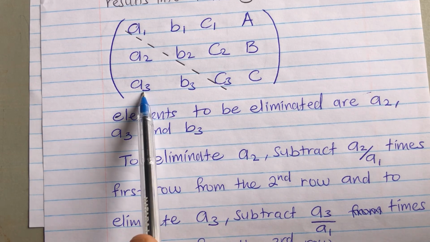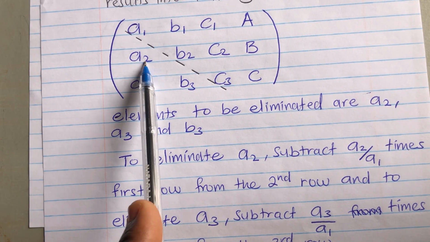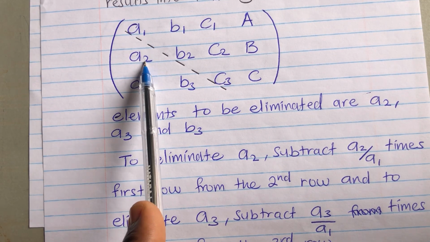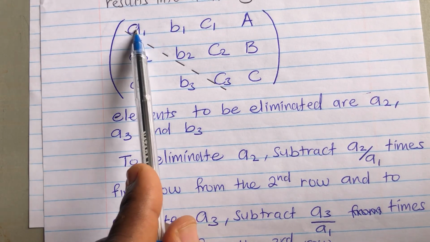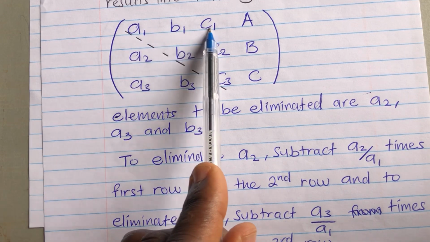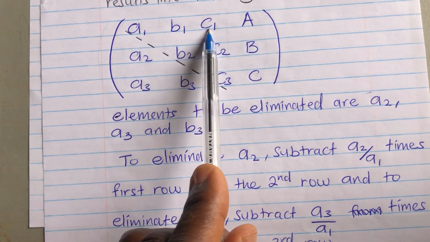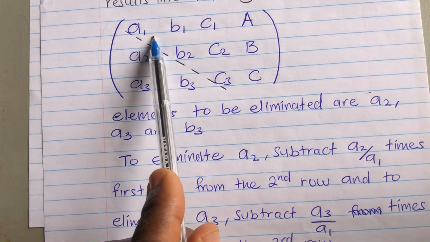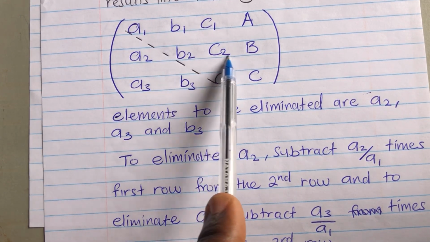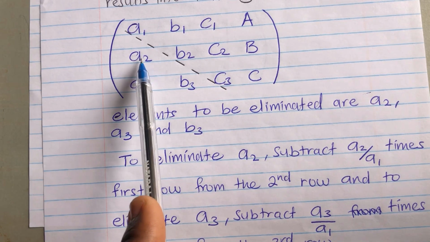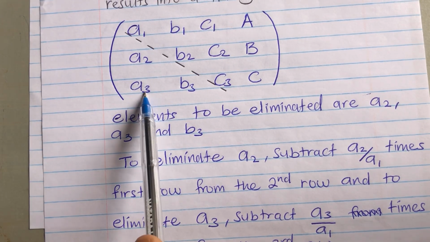That is how we are eliminating A3. Then A2 is eliminated by getting A2 over A1 times the first row, and what we shall get will be subtracted from the second row. Hope now you understand the logic of how we eliminate A2 and A3.